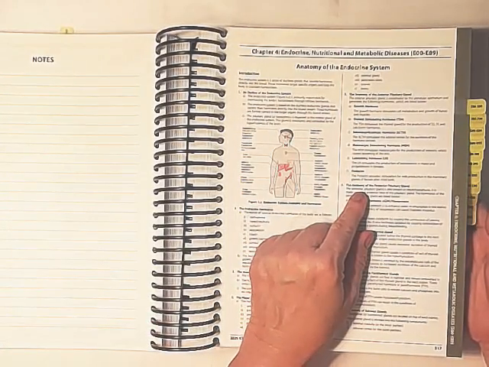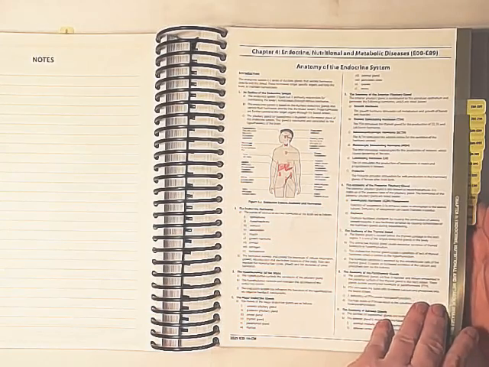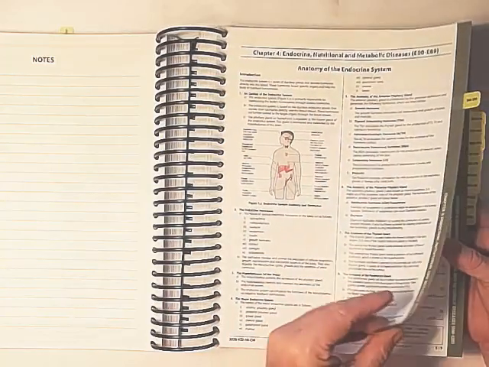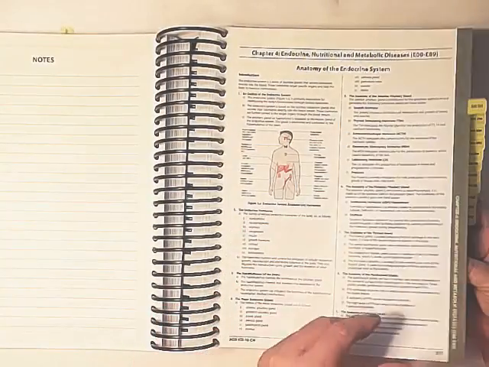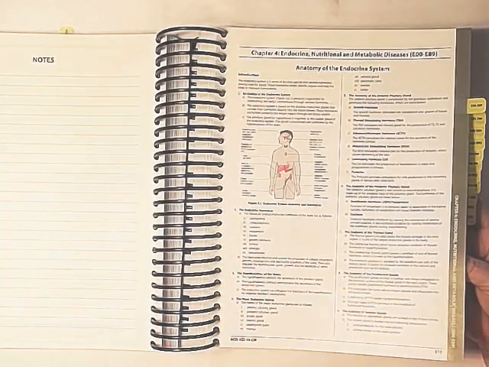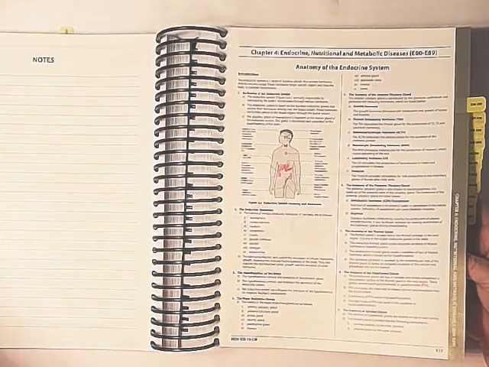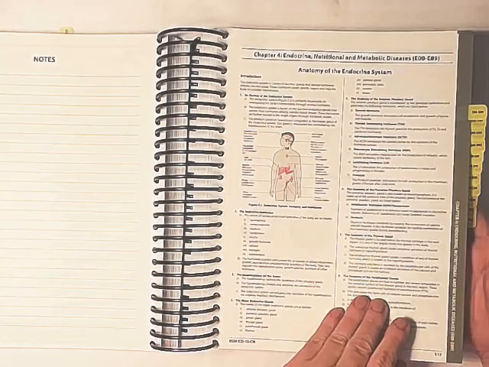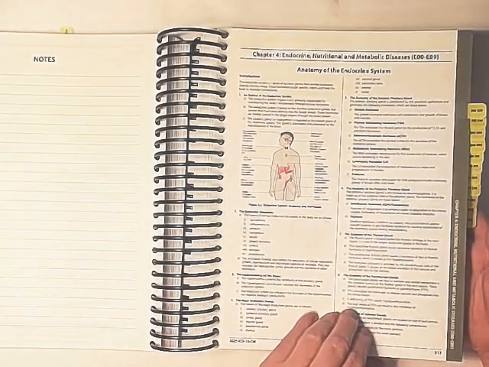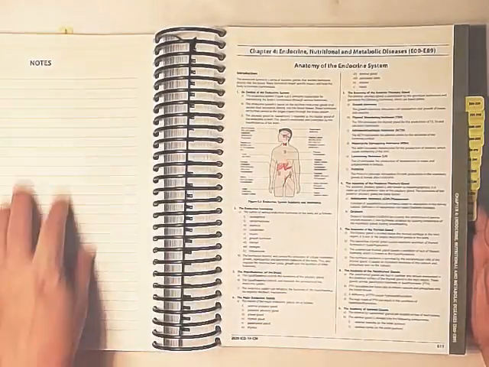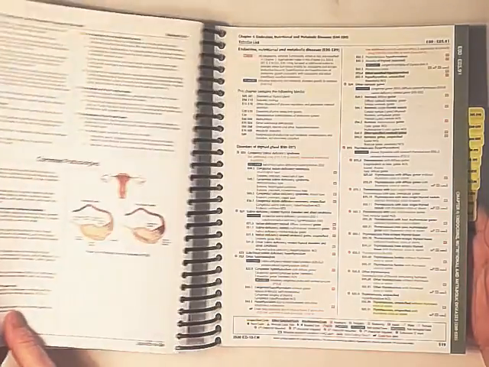Chapter 4 is your endocrine, nutritional, and metabolic diseases. There is good information in the front of these. It would probably be very smart, especially if you're new to coding or new to medical terminology, to maybe even write notes here. We do have good note pages in here too.